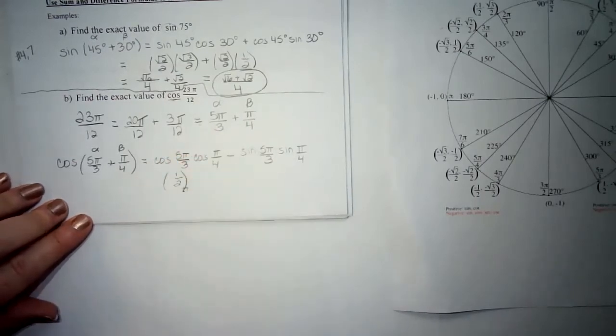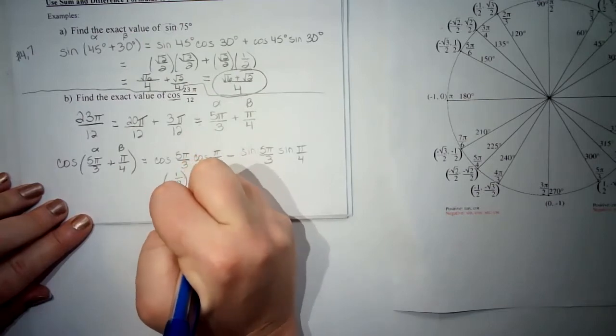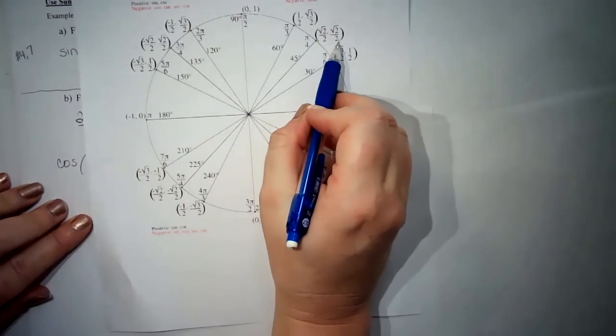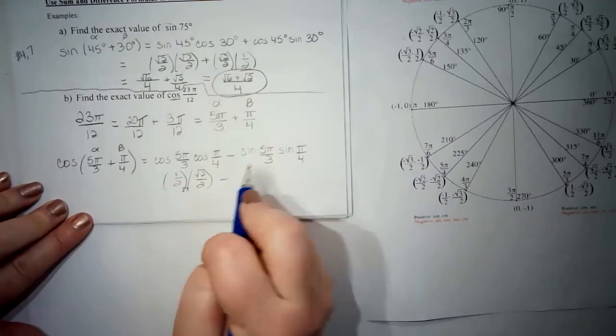All right, what's the cosine of pi over 4? It's root of 2 over 2. Remember, that's 45 degrees. That's the one where they're both the same. They're both root of 2 over 2. Okay, then we're going to have a minus.